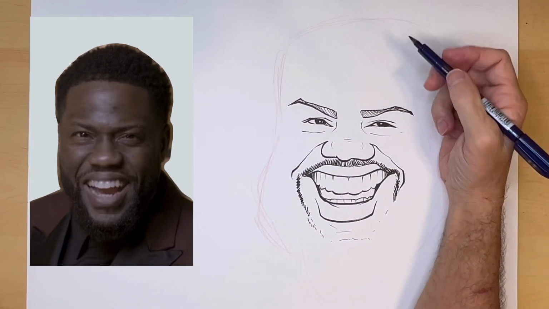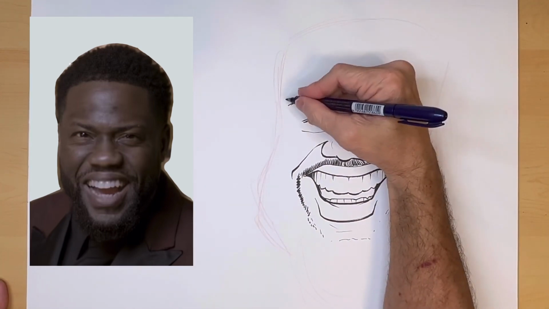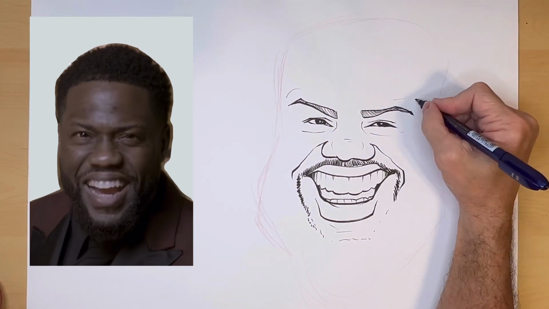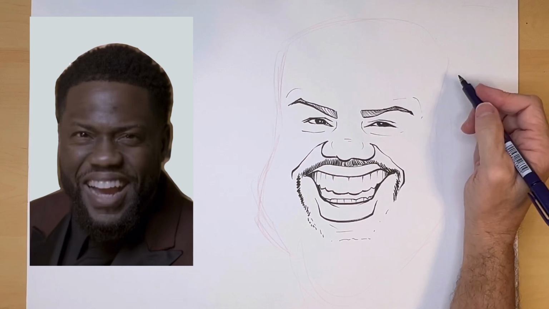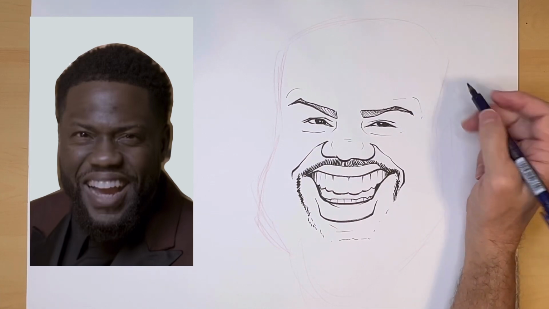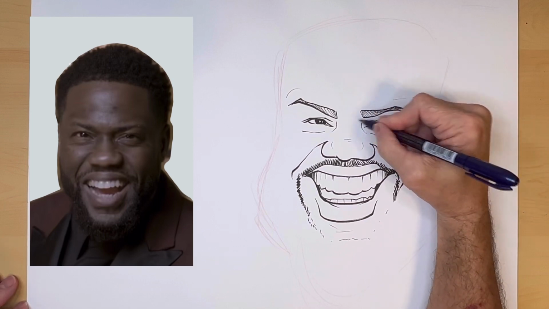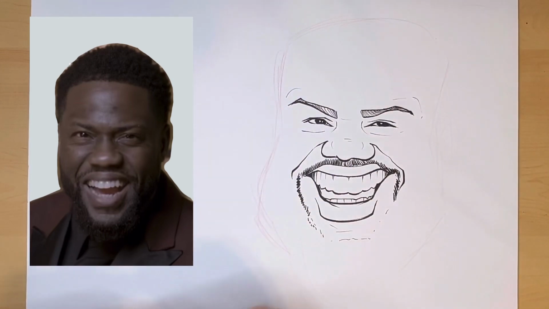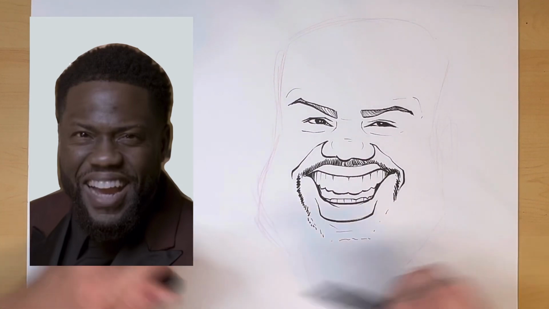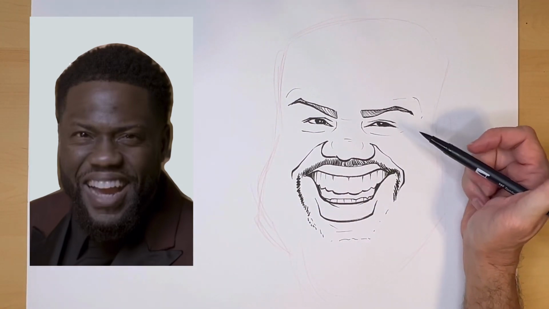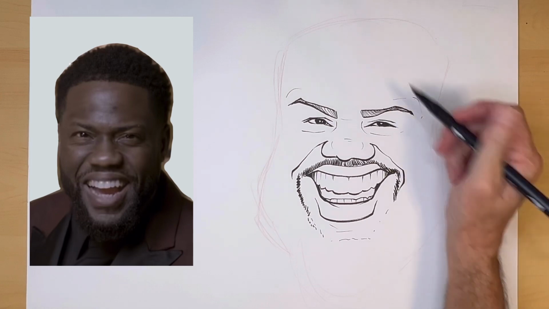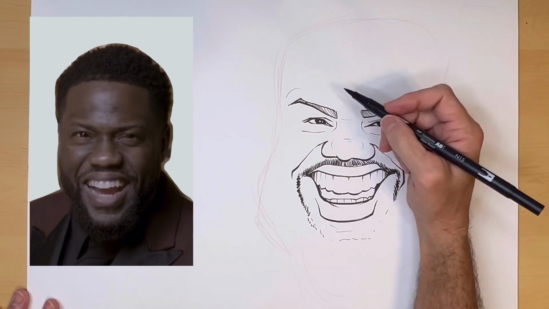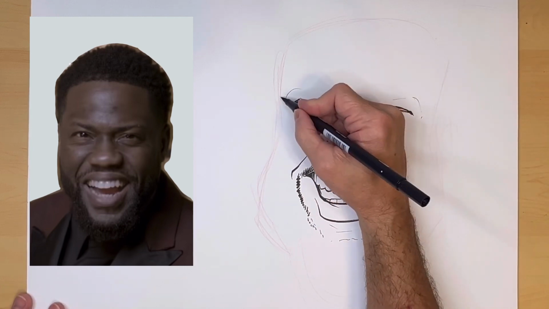Okay, that's enough with this little marker, except he has a little brow, like a little fold of the brow where the muscles are up here. He may even have a little wrinkle here. We could add that. Okay, switch to the big marker. Here we go.